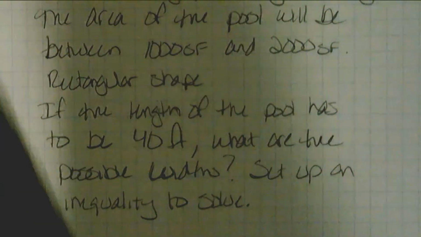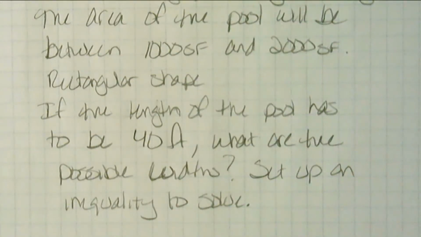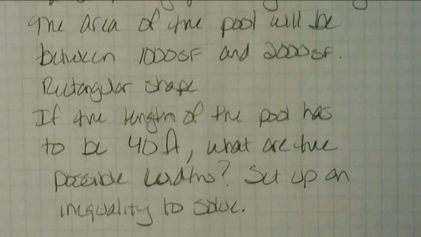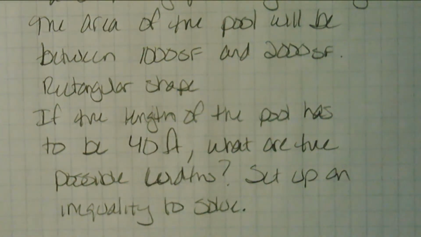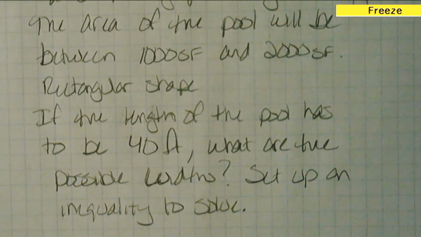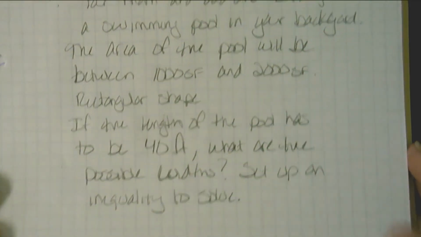Okay, so let's take a look at this. What is the minimum and maximum measurement that we have? Come on, you guys. I need more than just 3 people. Read through this and identify what is the minimum and maximum measurement that I have given you. Matthew?